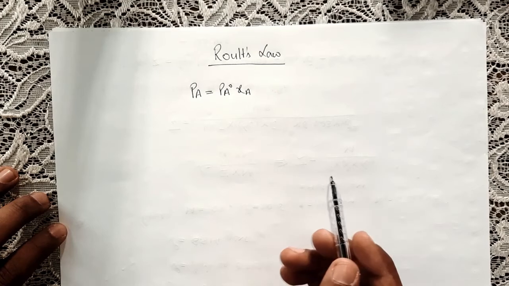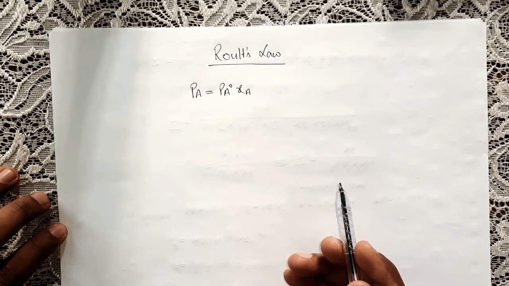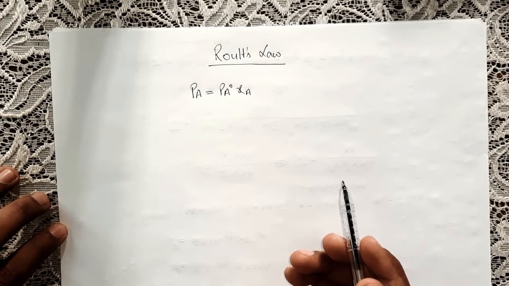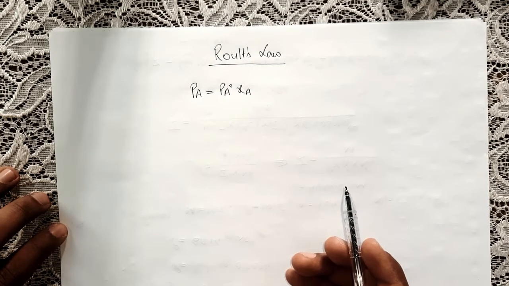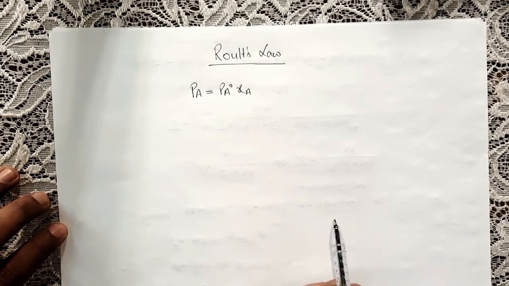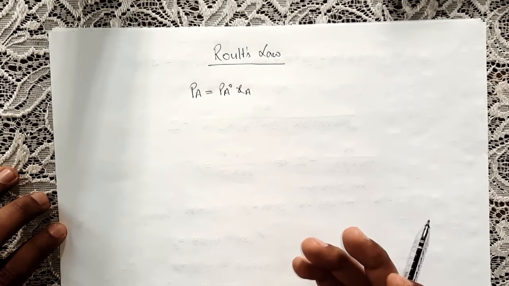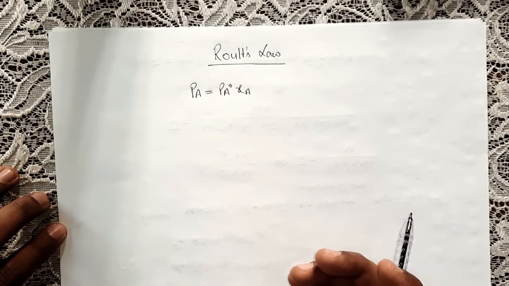We can find the vapor pressure of a solution, the vapor pressure of a pure solvent, and the mole fraction of a solvent. We can also find the molar mass of a solute and solvent, and the weight of solute and solvent.